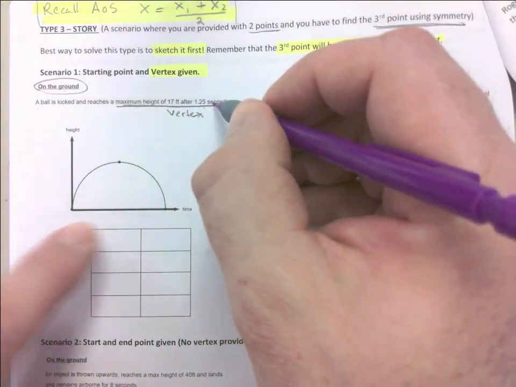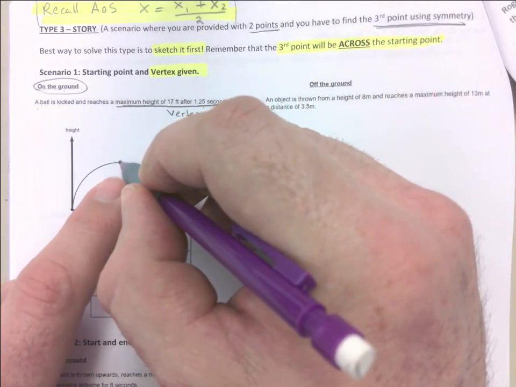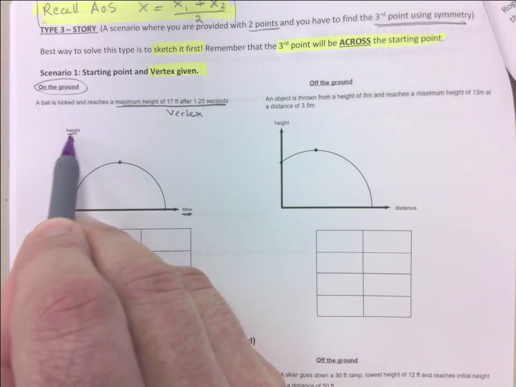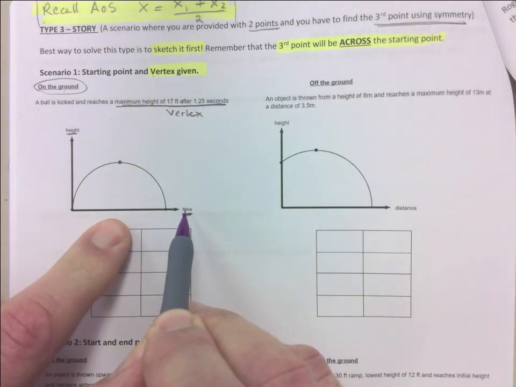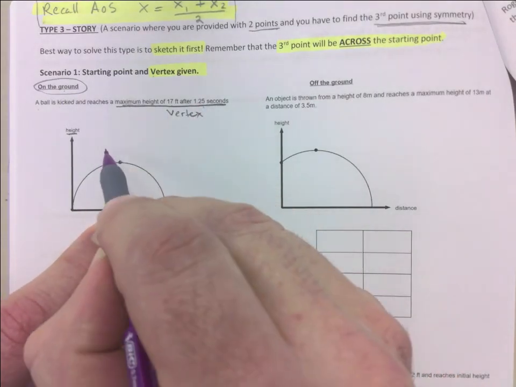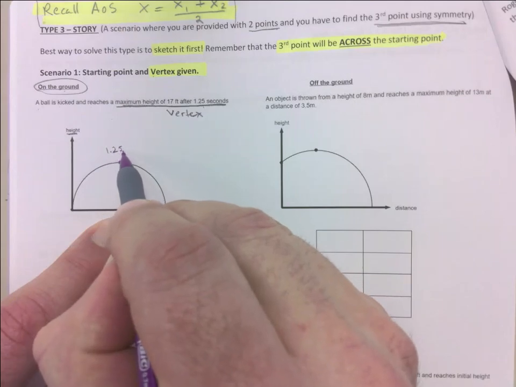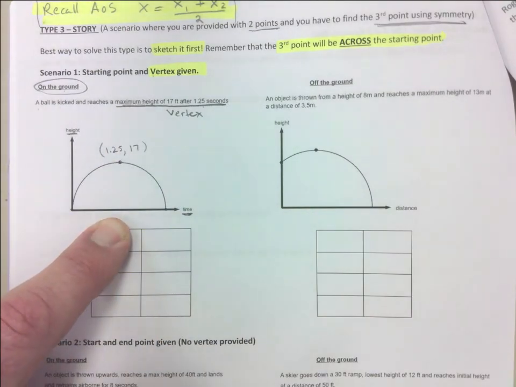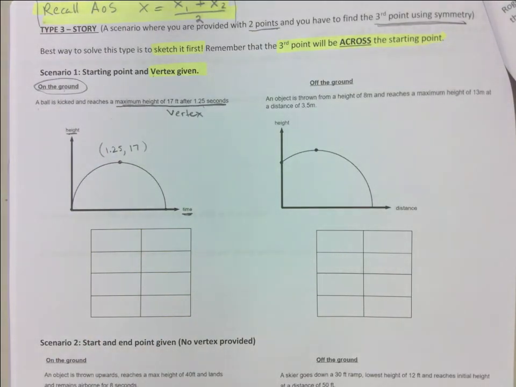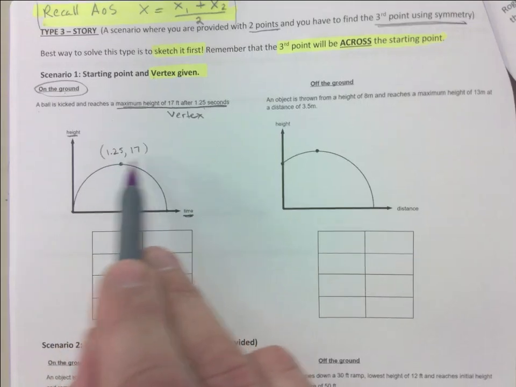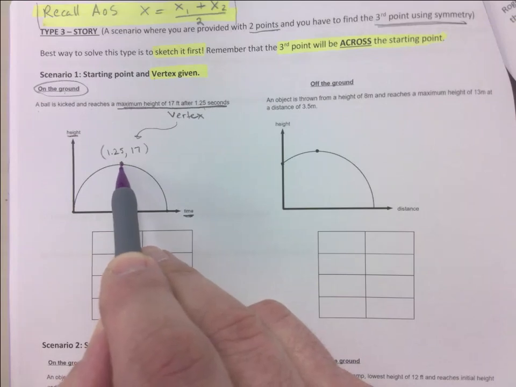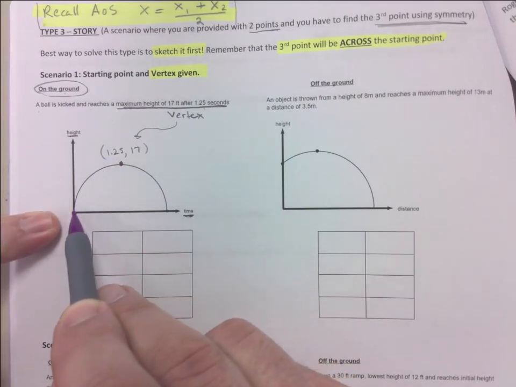So we're going to label this point right here. Knowing that time always goes on the x-axis and the y goes on the y-axis. Don't forget that. So if it's 1.25 seconds that it takes to reach 17 feet, you have to put it in this order. Okay. Please don't mix that up. If you have it the other way, you're saying it takes 17 seconds to get to 1.25 feet if you have this mixed up. So don't get that wrong. So the vertex is given. Perfect. Do we know this point right here?